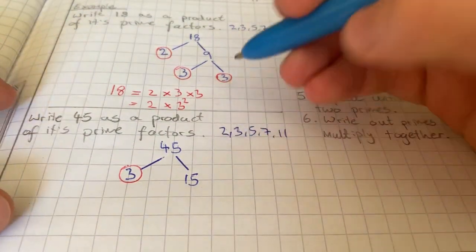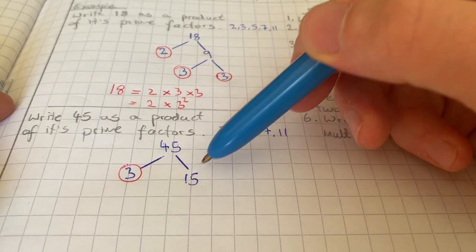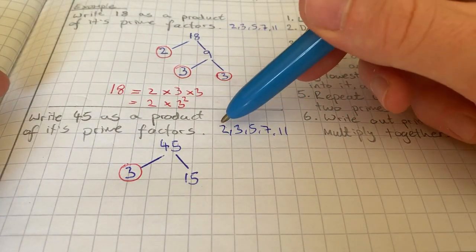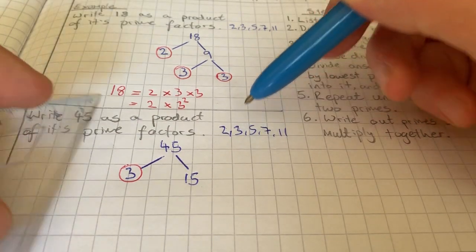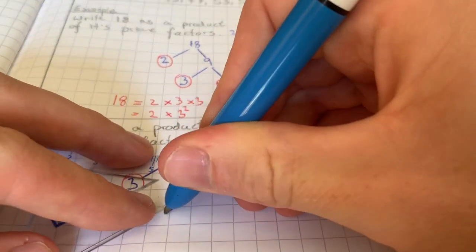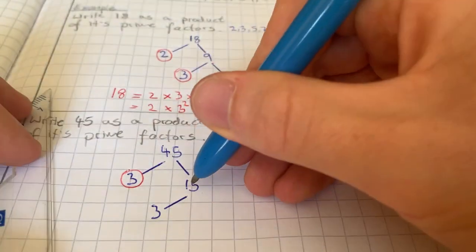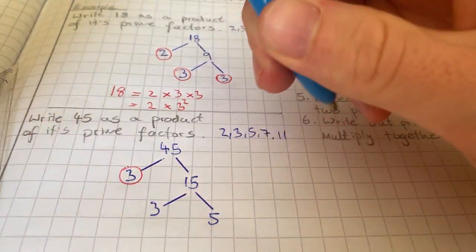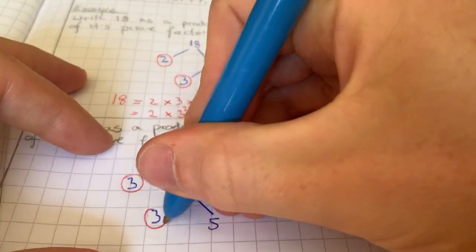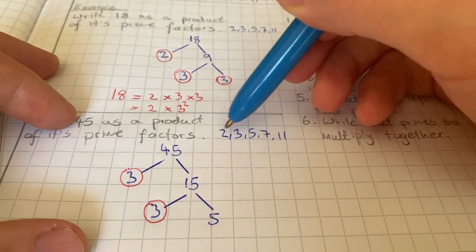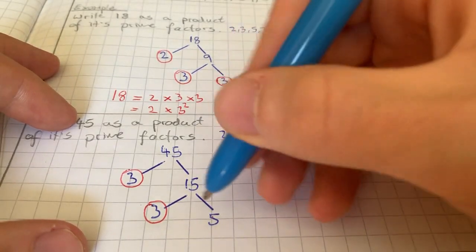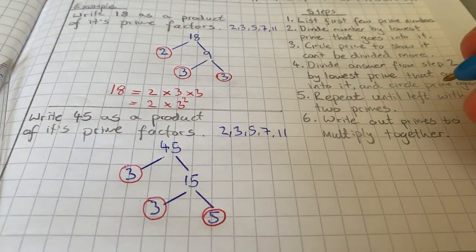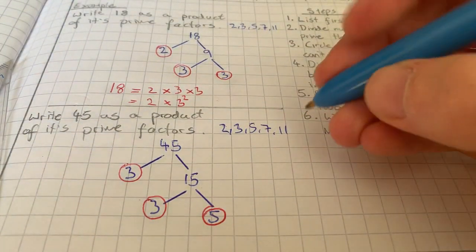Now, once we've got that, 15, we've got this now. So we repeat that process, look for the lowest prime that goes into it. So 2 doesn't, 3 goes into it. So I've got 3 there, and 15 divided by 3 is 5. So 3 is a prime number. And then we've got 5, and we look, that's actually a prime as well. So we circle that.